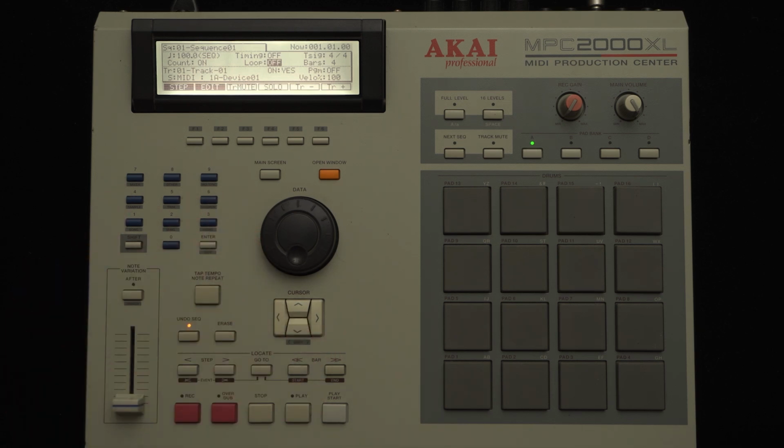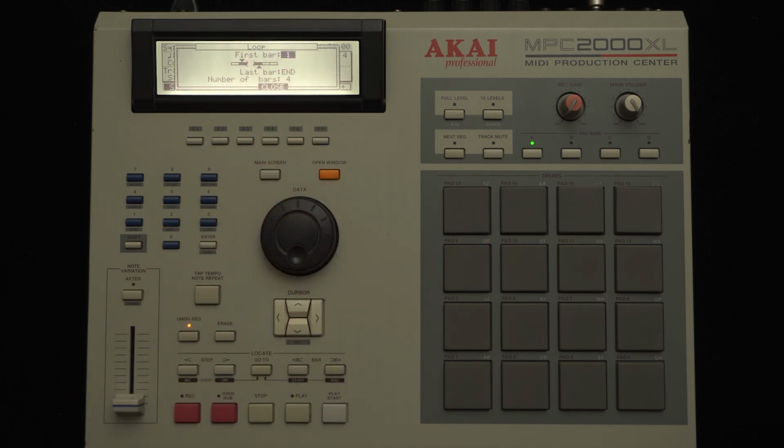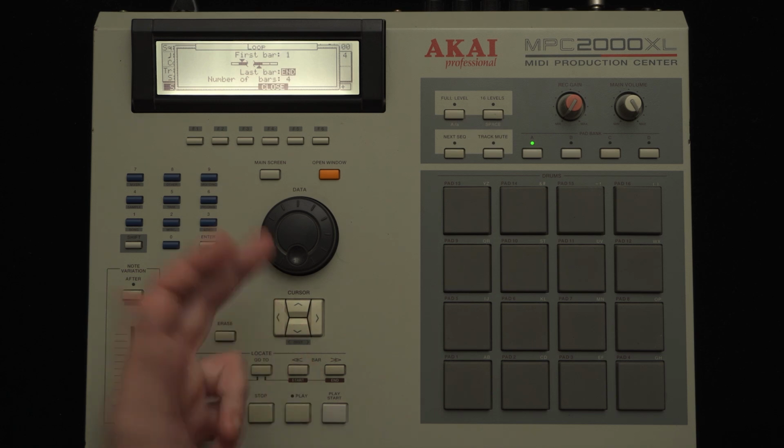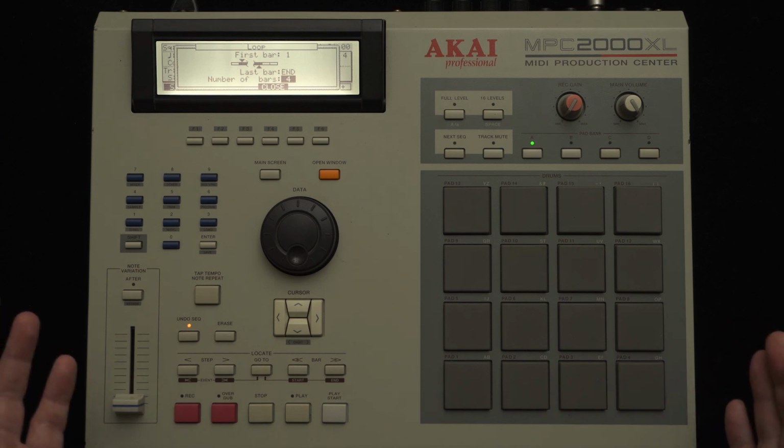But what's even cooler about the loop function is that if you hit the open window on it, you're given some options that allow you to adjust the loop range. And you can alter values in both the first and last fields, or rather than set the last field to end, as you can see here, which is the default, you can just key in a specific number of bars for your loop. And this is really handy if you just want to work on a small section of bars in a really long sequence.